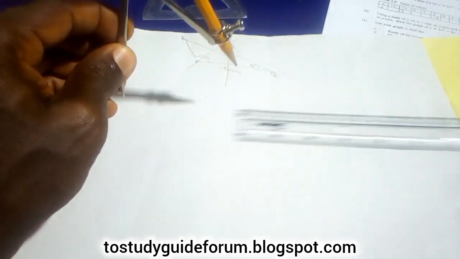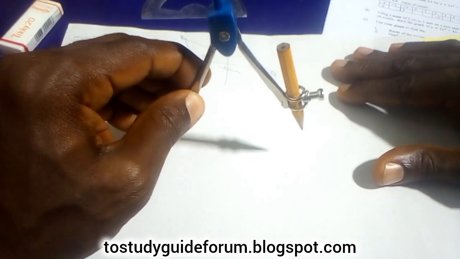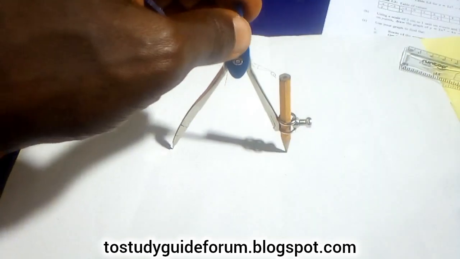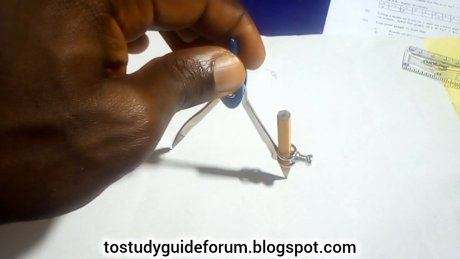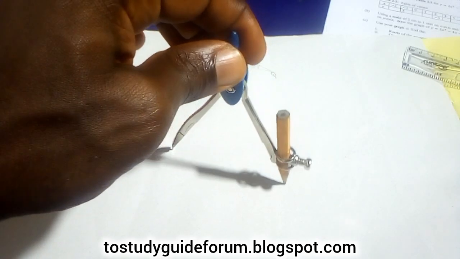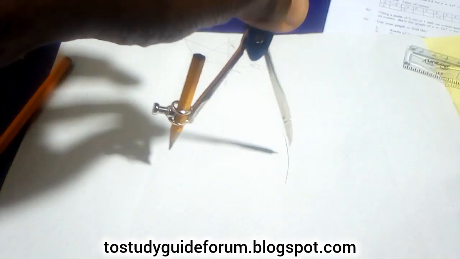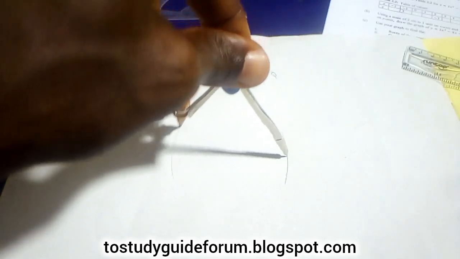That's the length of PQ. Now I place it here and make an arc. I'll make it bigger so that it will be visible. Then from here again, I make another arc.